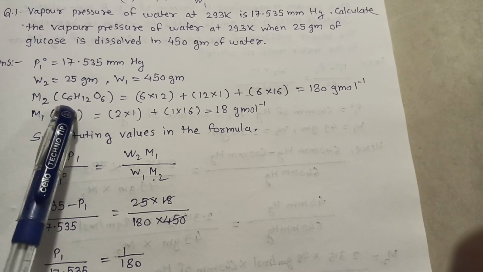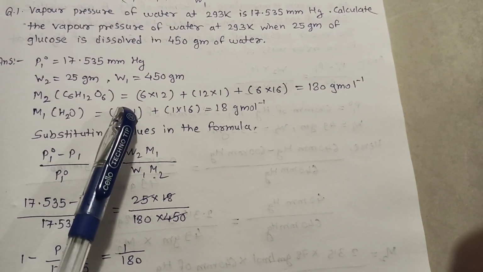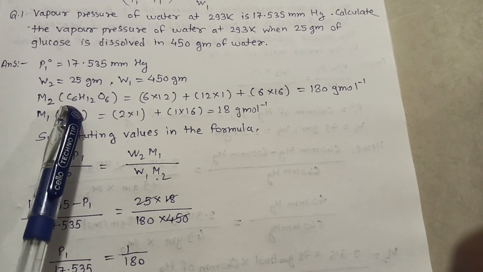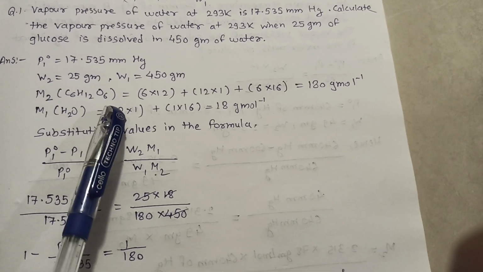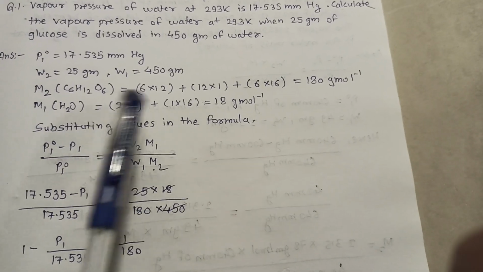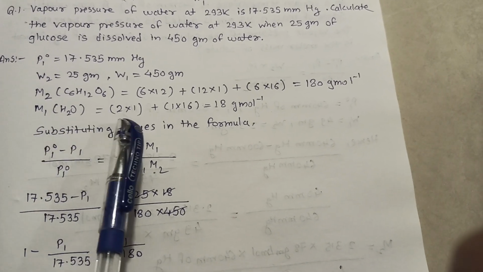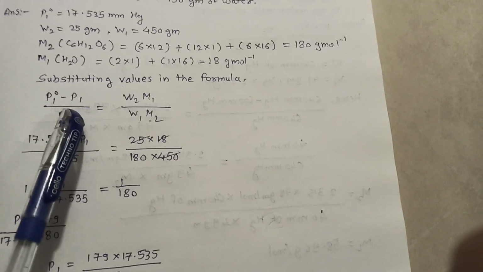P1 naught is already given, W2 is given, W1 is given. W1 is always for solvent, W2 is always for solute. M2 we found, the molecular weight of glucose, that is 180, and M1 is molecular weight of water, that is of solvent, it is 18.